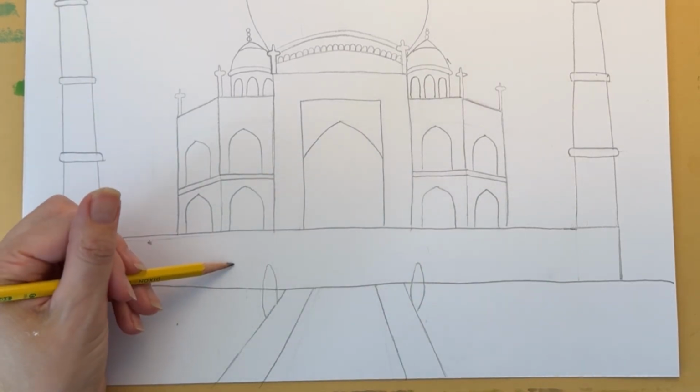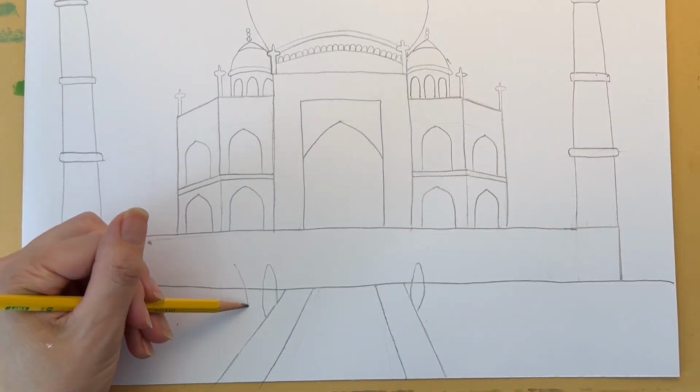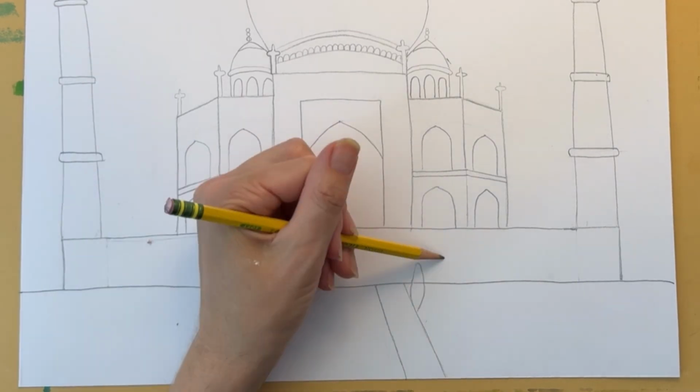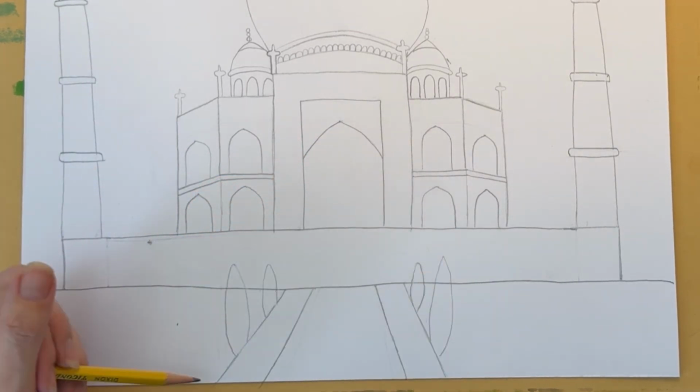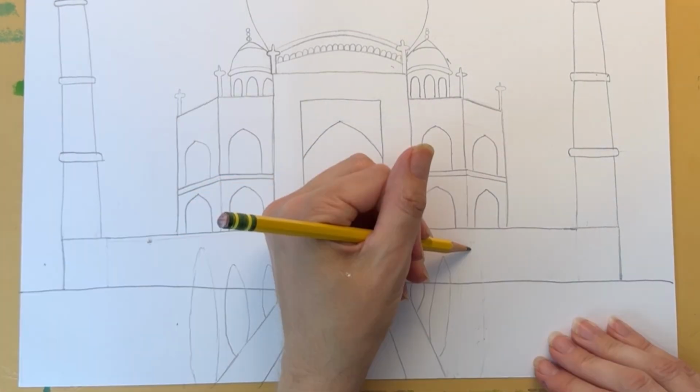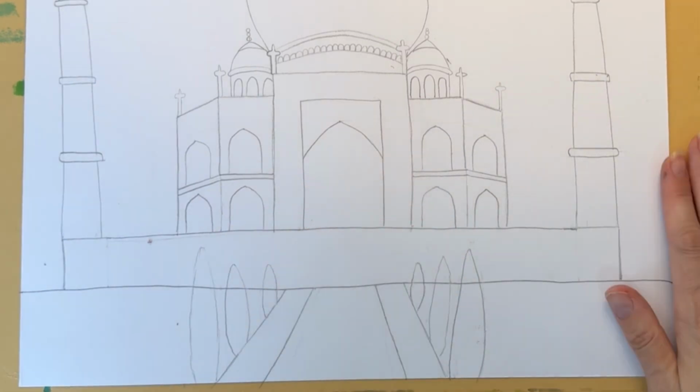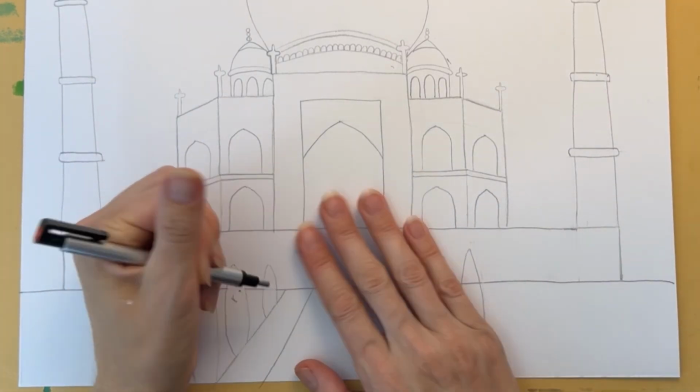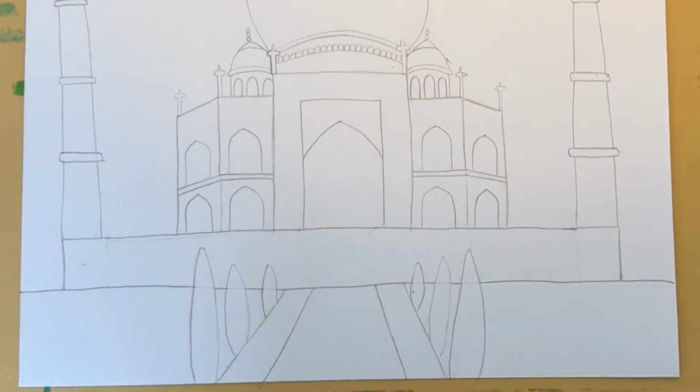Now I'm going to add these shrubs to my drawing, starting with the shrubs that are the farthest away from me and therefore the smallest. The next set of shrubs I draw will be slightly bigger because they're closer, and the shrubs closest to me will be the tallest and largest. Now I can go back and erase the pencil marks I don't want.